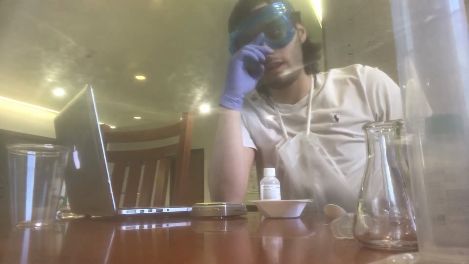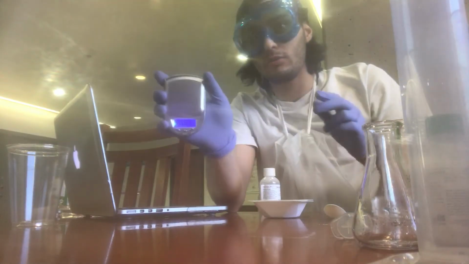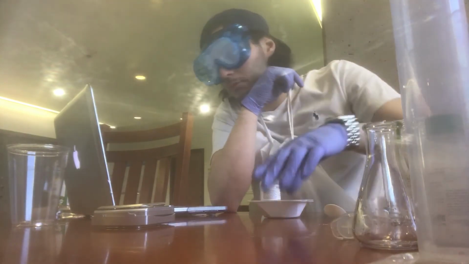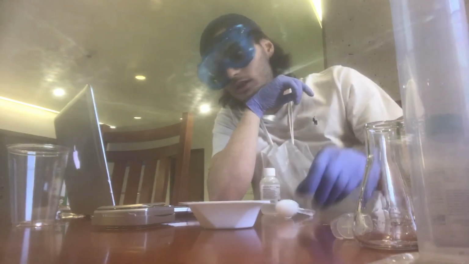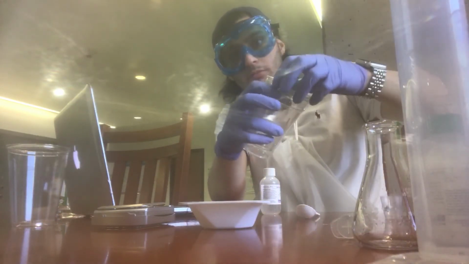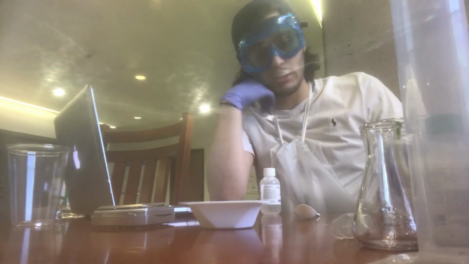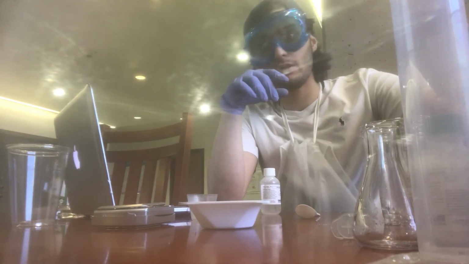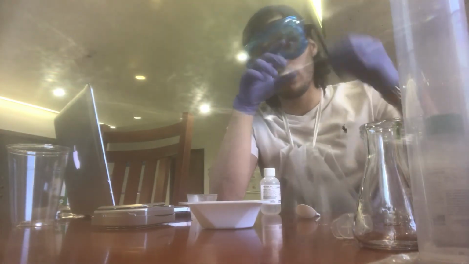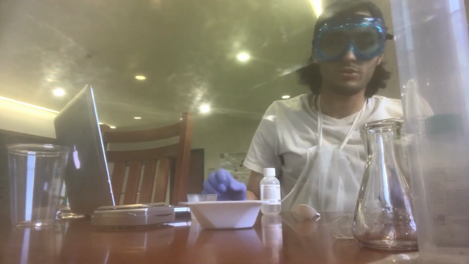We also have the electronic balance with the batteries turned on, two weigh boats, a plastic spoon, three plastic cups, two different medicine cups, disposable pipettes right here, and more right here. A wax or grease pencil, and we also have the water right here.